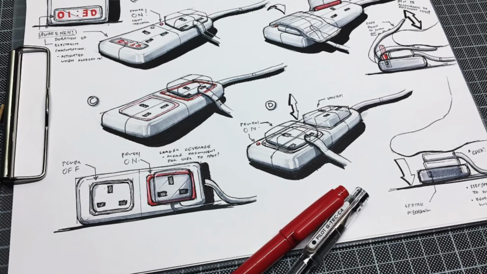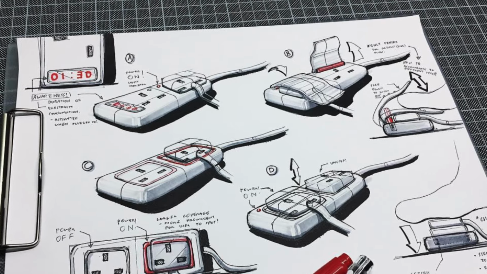So high fidelity sketching means sketches that are finished with colors, shadows, lighting, and even textures. Essentially those sketches that you see on Instagram, they are so nice. But huge disclaimer, do not expect to be sketching all day, every day in industrial design. If you love sketching but have zero interest in the design process, then I highly discourage you to join industrial design. It is far from it.